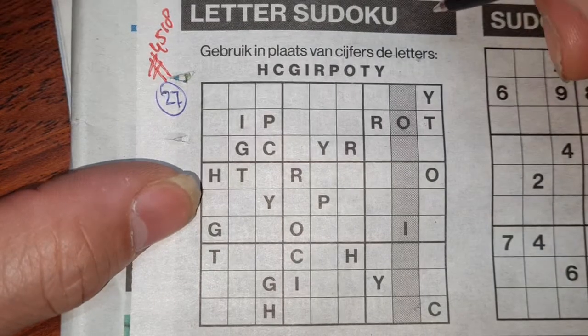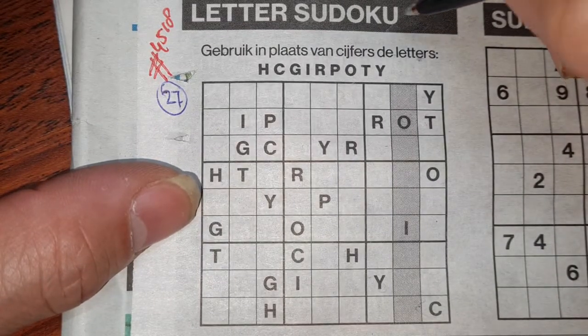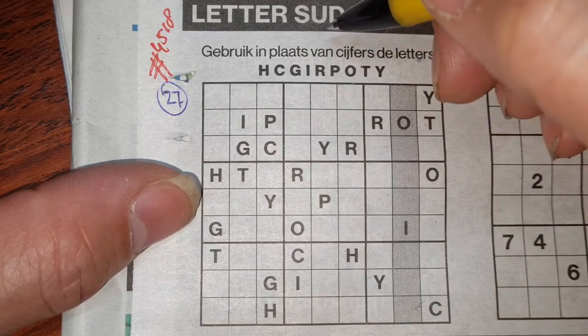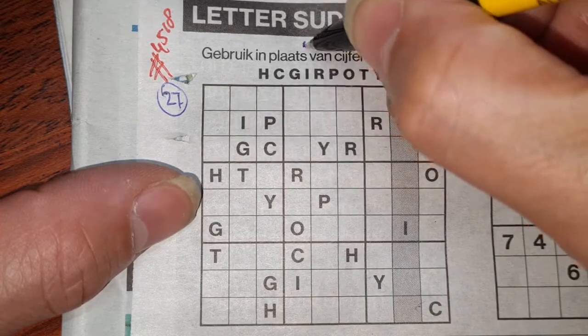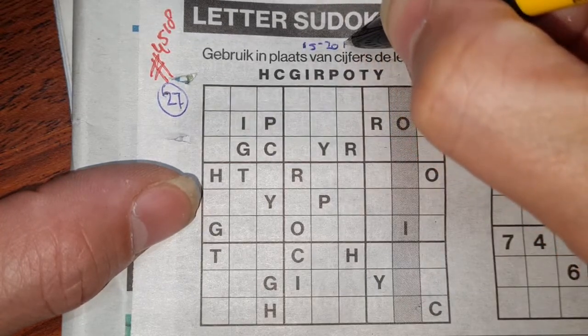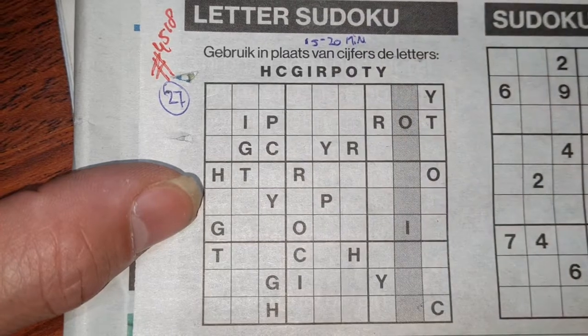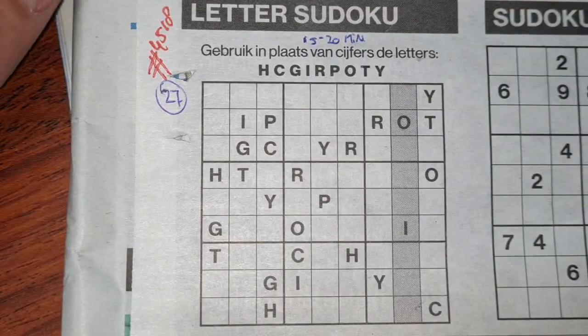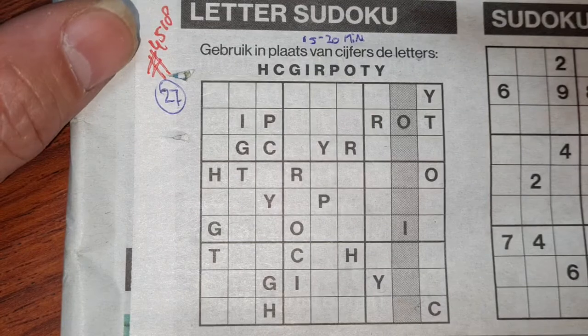And for 1-star, I need to be faster than 50 minutes. Well, for Letter Sudoku, I need more minutes. 15 to 20 minutes I need to solve a Letter Sudoku. So let's get started.